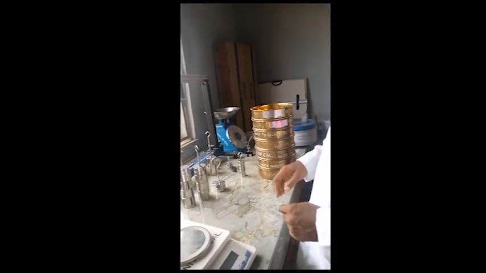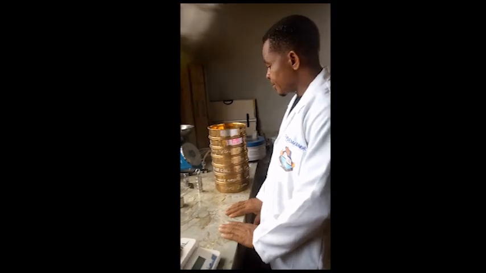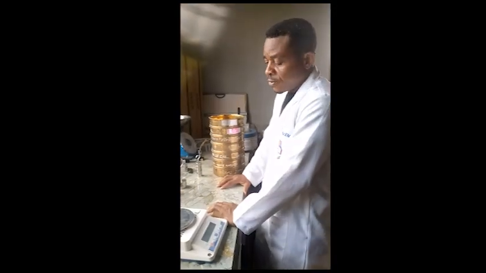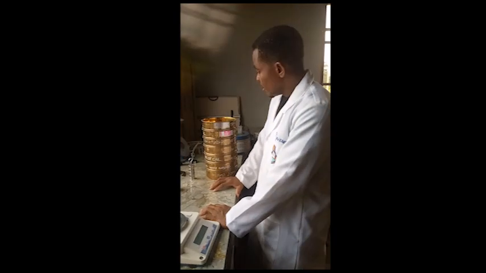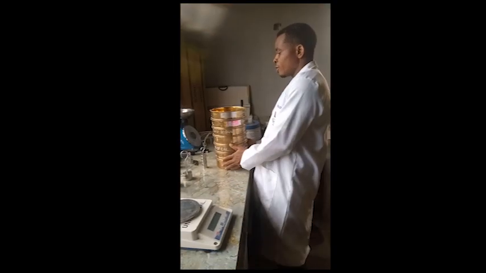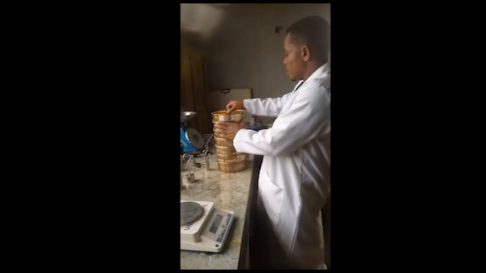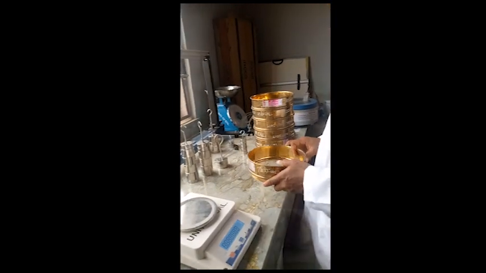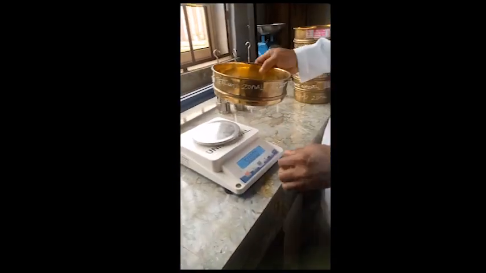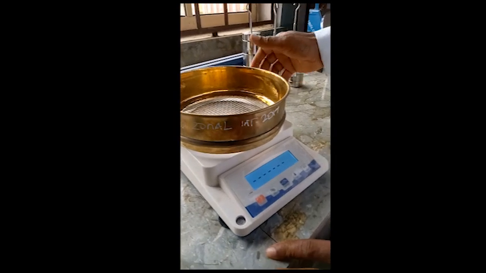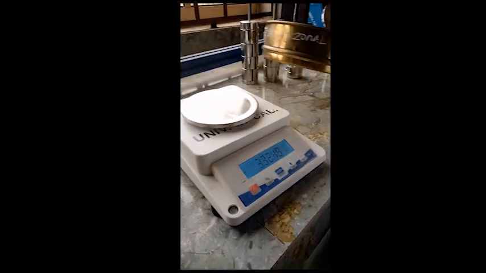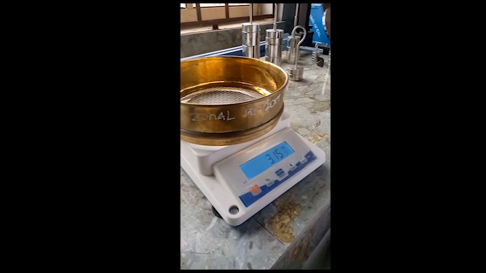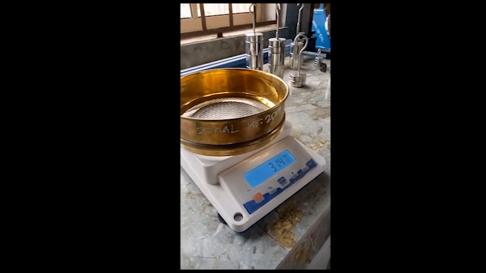Okay, now is another day. We have to take the sieve analysis of the sample that was taken from field yesterday. So at the moment we have to take the measurement of these different sieves. This is sieve number 4. Take the measurement of sieve number 4 to know the weight. Okay? Sieve number 4 weighs 3.15 grams.